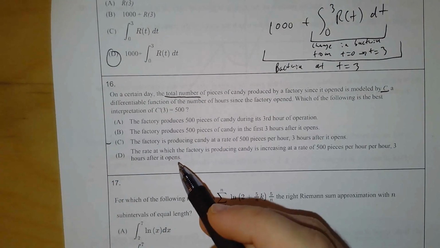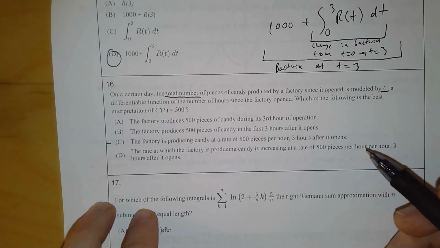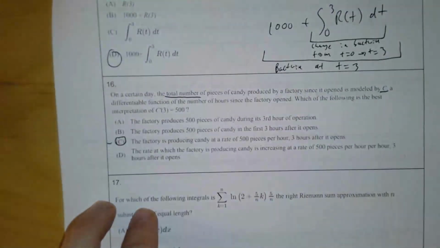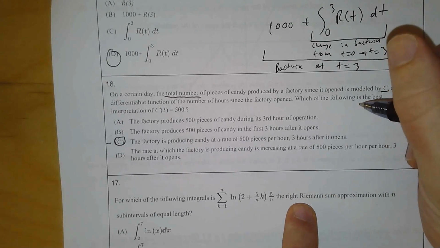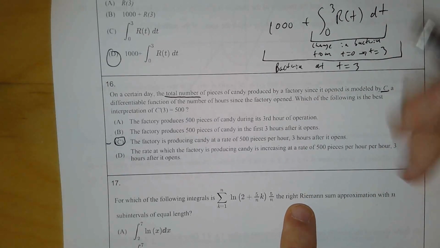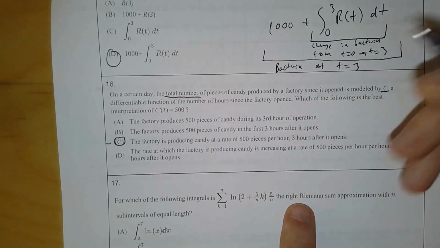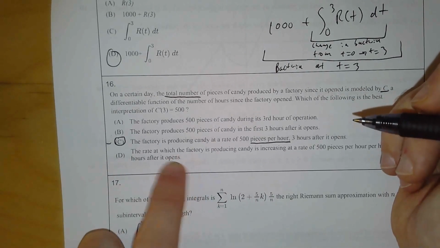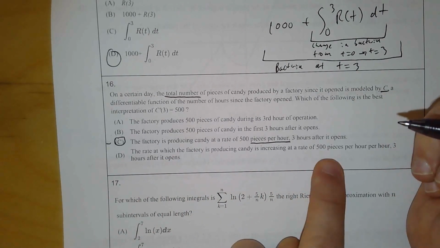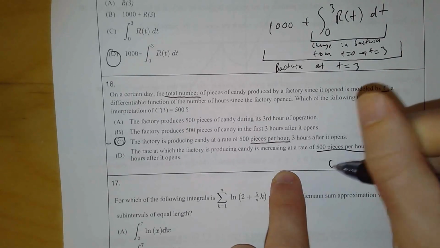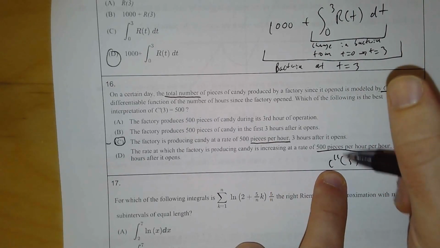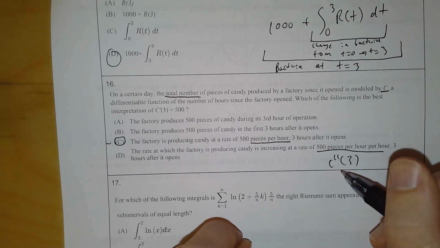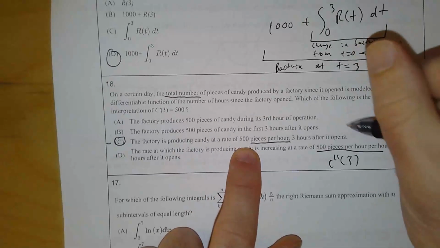The rate at which the factory is producing candy is increasing at a rate of 500 per hour, 3 hours after it opens. Oh well, no, this is not correct. So here's some key things that I know is true. C is measured in the quantity of pieces, so C prime must be pieces per hour. See how this one says pieces per hour? That's key. This one might be confusing because it says rate, but it indicates the second derivative. The rate is increasing at a rate. The rate of a rate is the second derivative. That's that one. This one is the first derivative.